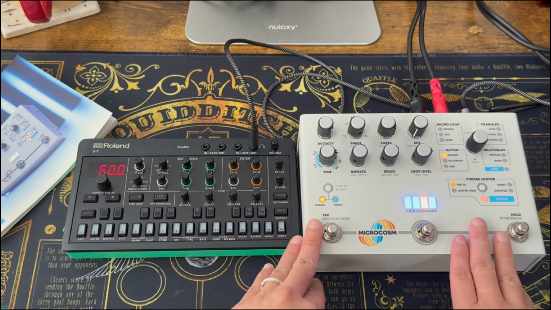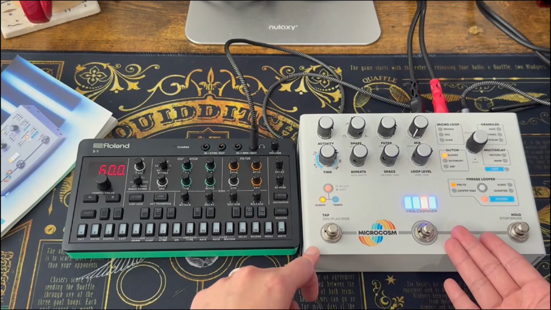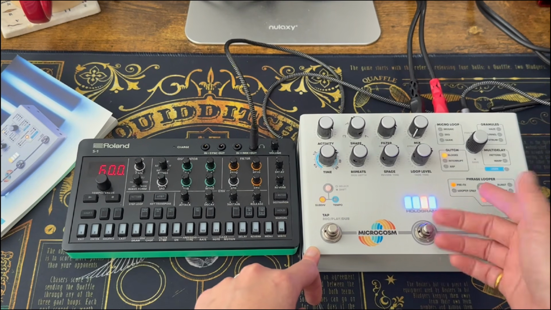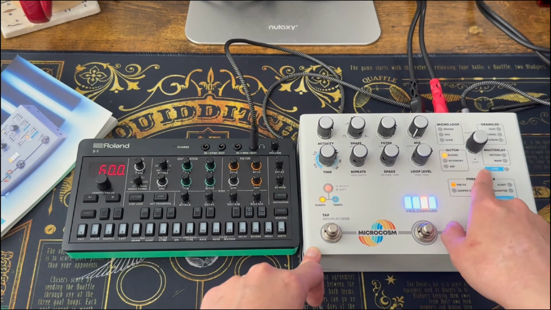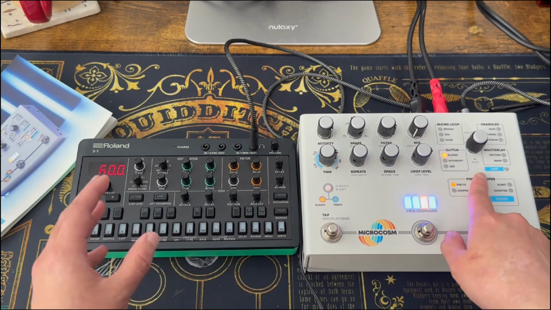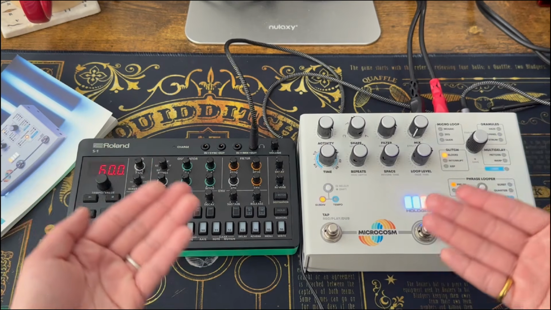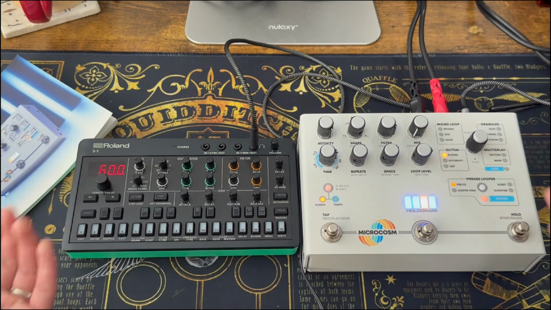The Microcosm is just so easy to use. Just like a plugin preset, you pick a preset and start playing something, and then you will have this very beautiful ambient soundscape.